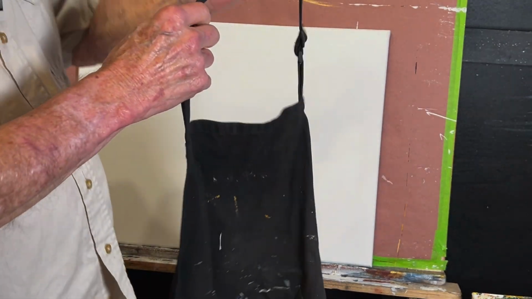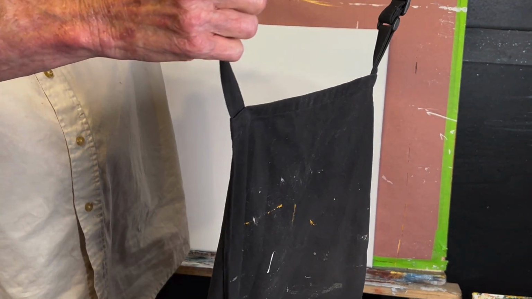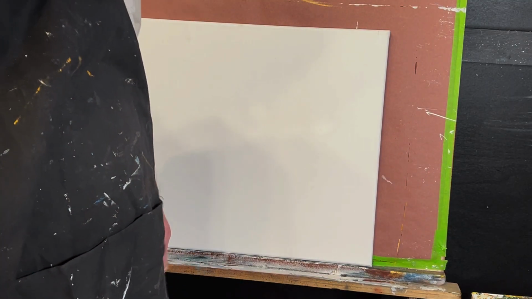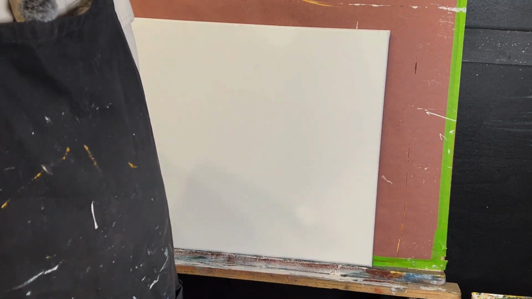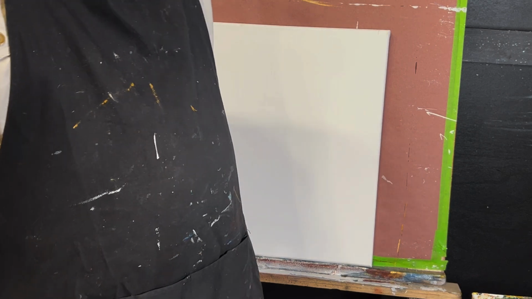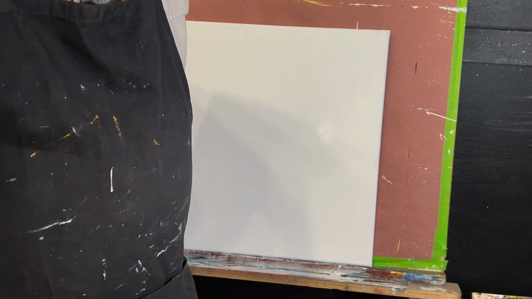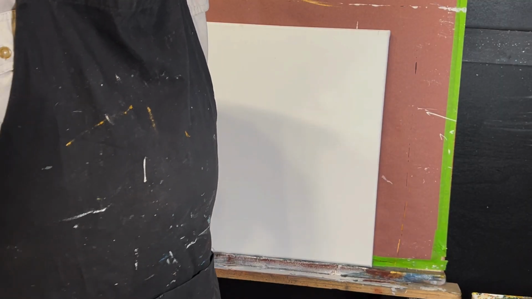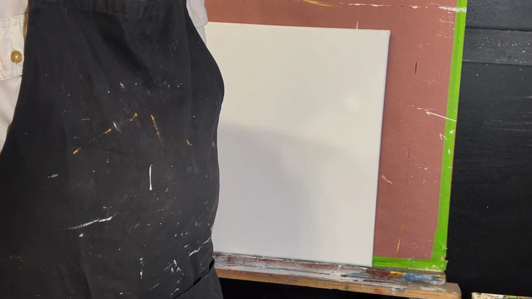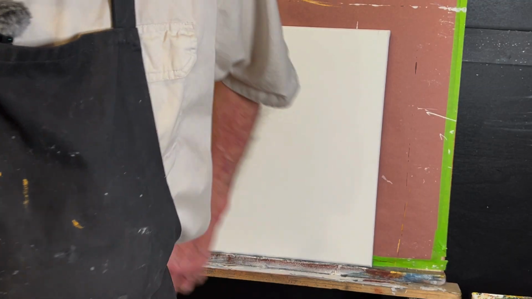And let me put on my PPE, my personal protection equipment, because I can get really messy sometimes. Sometimes I can get really, really messy. So let's just get started.